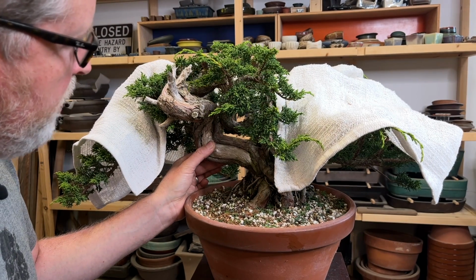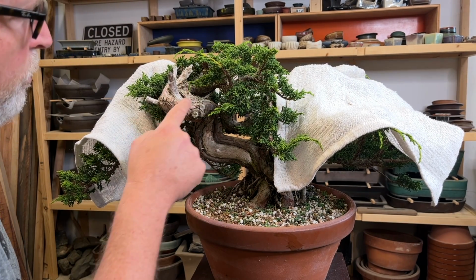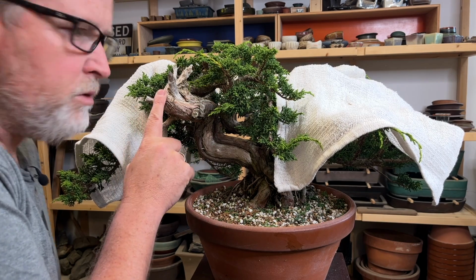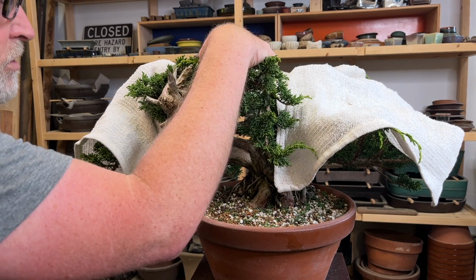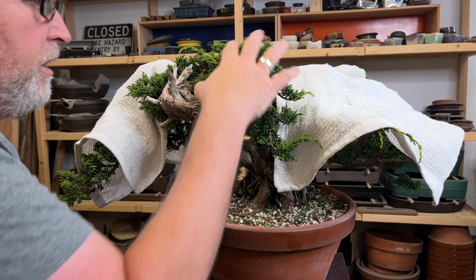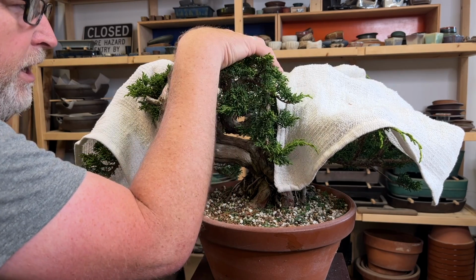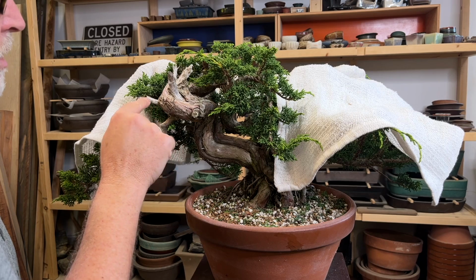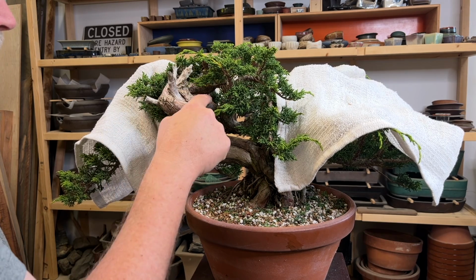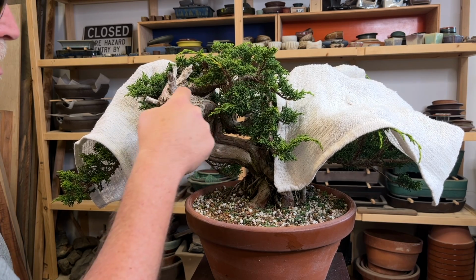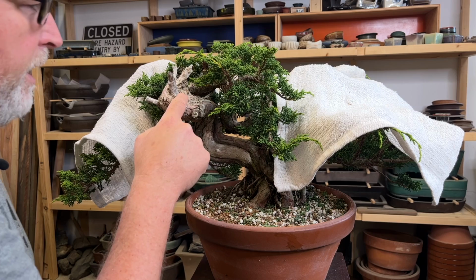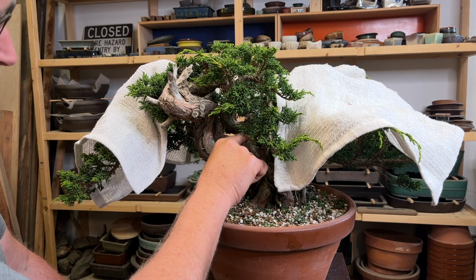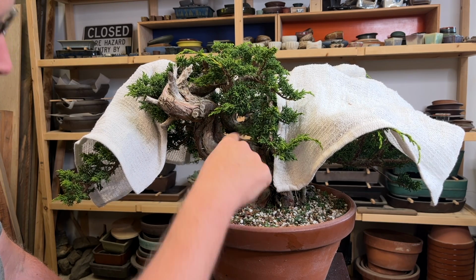And so today I'm going to go through here, and the last time I worked on this tree, I cut off a lot of these branches in order to direct the tree in terms of creating a crown into this area instead of way off to the side. And so I'm going to clean up these jin, and I'm going to clean up the resulting shari here that I worked on last time. And then I'm also going to take a look at the lower section of the trunk.